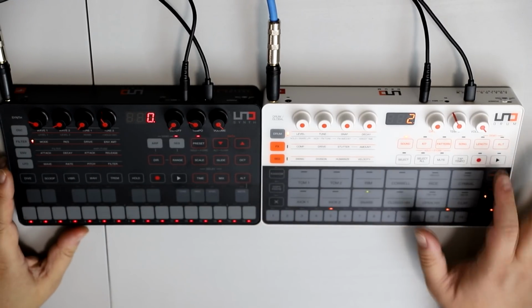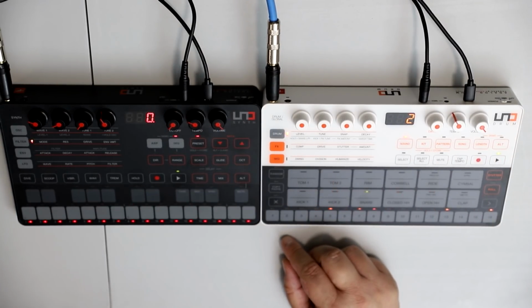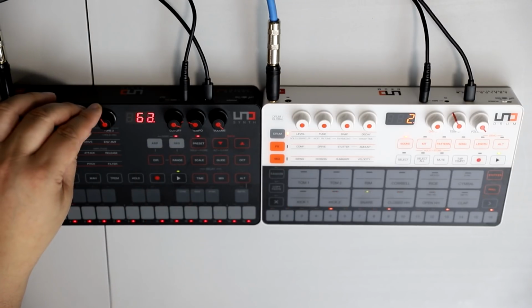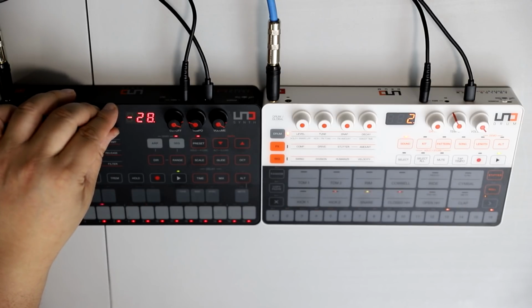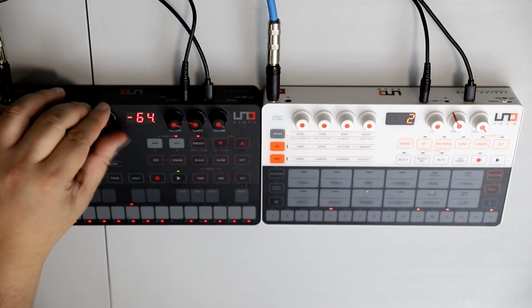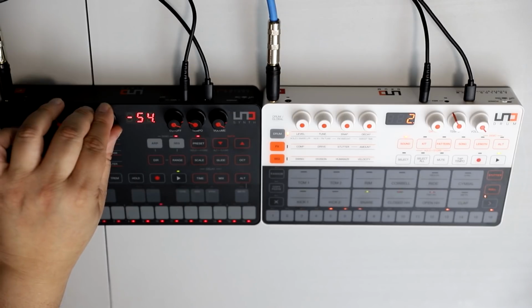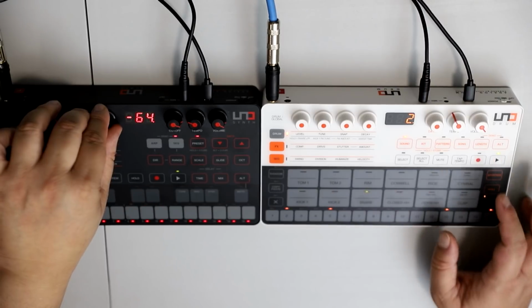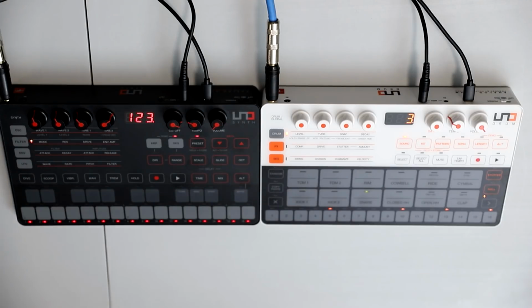Now here's another sequence. Here's another pattern.